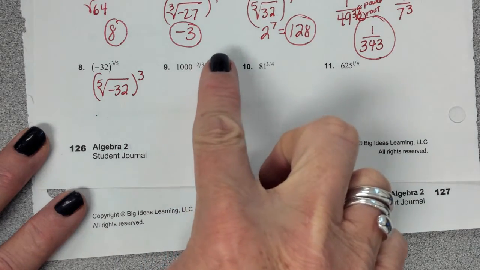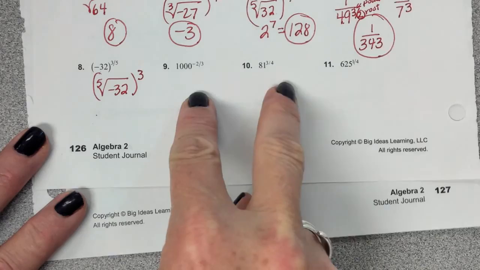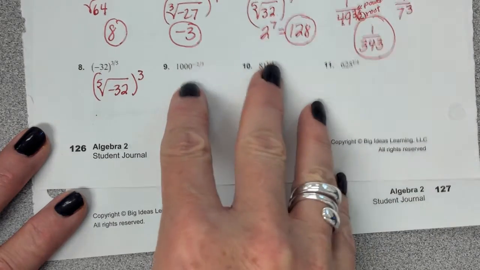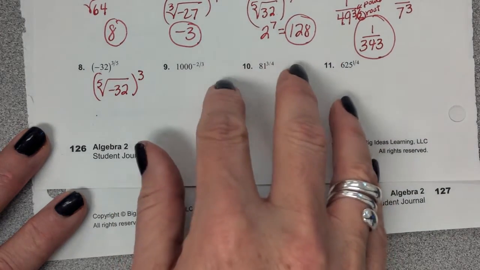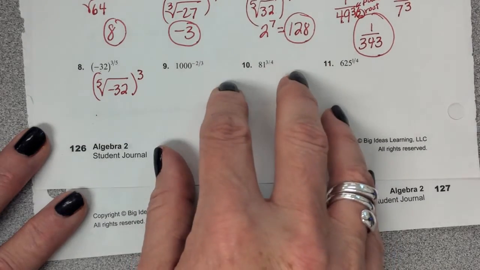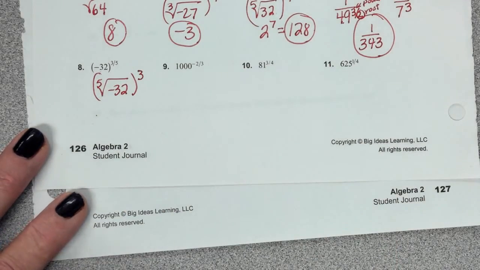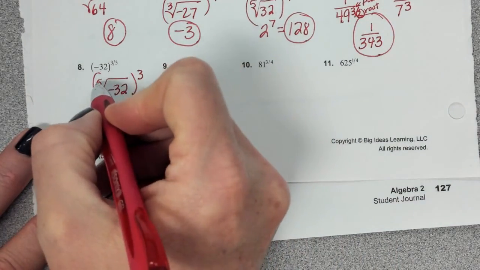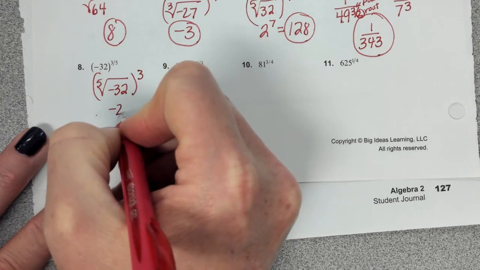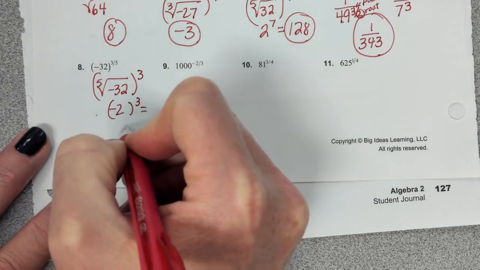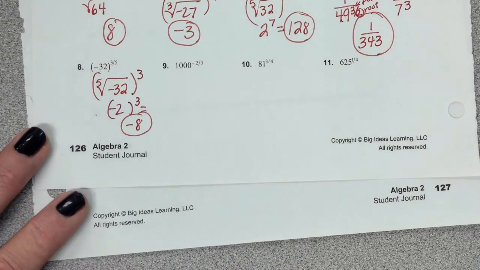Okay, let's test it. So negative 2 times negative 2 would be 4, times negative 2 is negative 8, times negative 2 is positive 16, times negative 2 is going to be negative 32. So you're right. So the answer to the 5th root of negative 32 is negative 2, and then to the third is going to be negative 8.